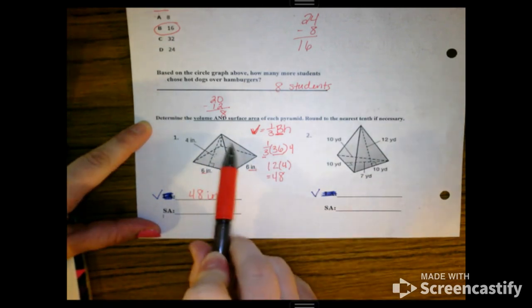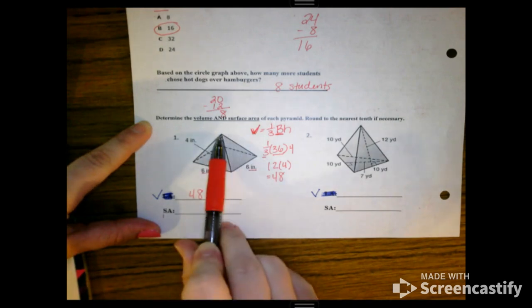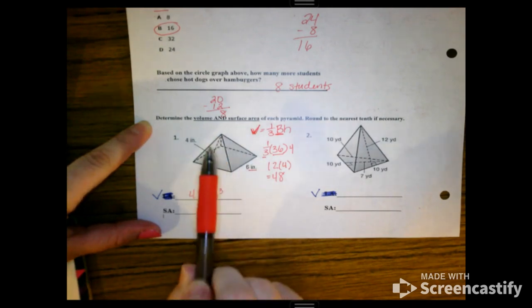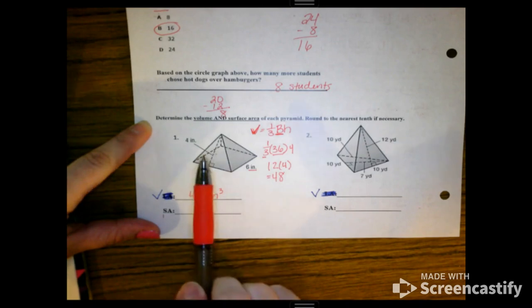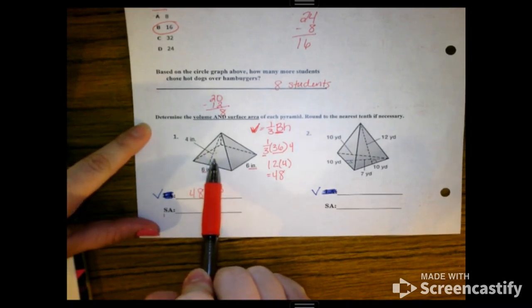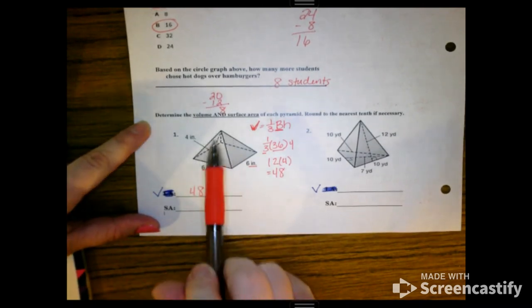Y'all have now seen this exact problem 3 or 4 times. At least 3, because this one came off of notes and a review and I think one other paper. So we've seen this exact problem several times.